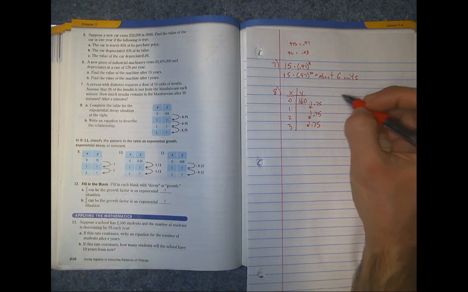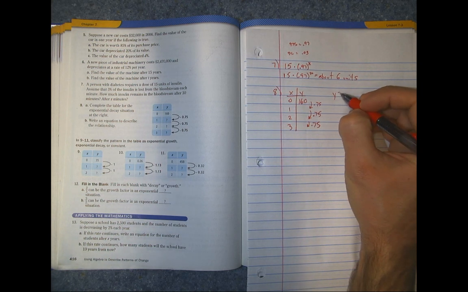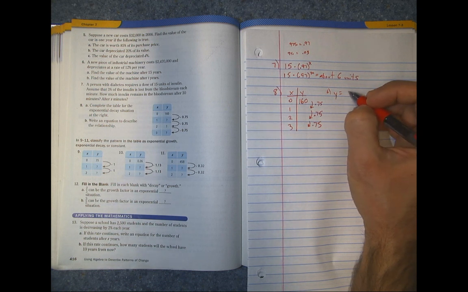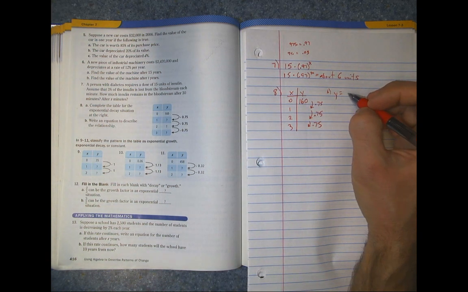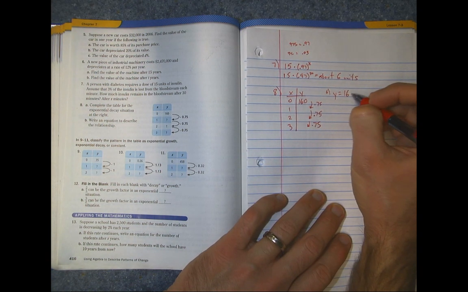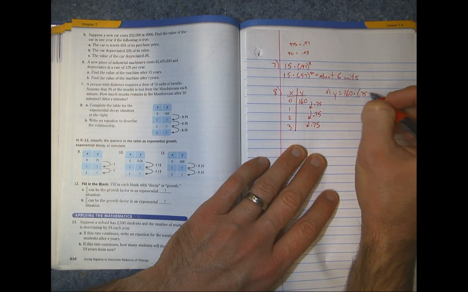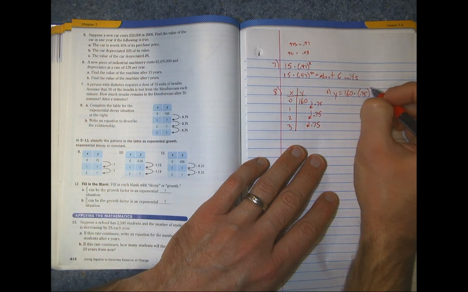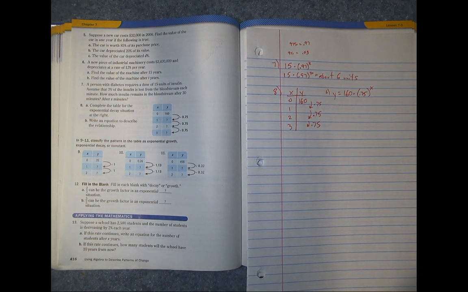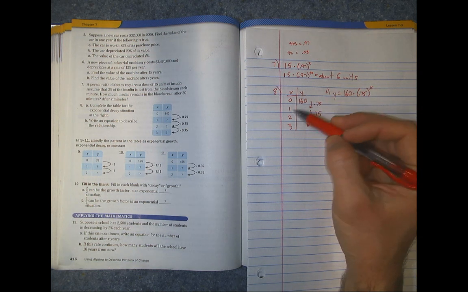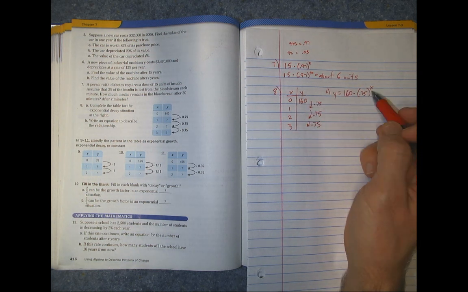You could set up this equation, and that's what they want us to do in part B, so we might as well do that right now. So we are starting with 160, and we are taking 75% of it, every single value of x. So there's our equation. So if you wanted to, you could just plug straight in here and put the 1 in, and the 2 in, and the 3 in for each one.